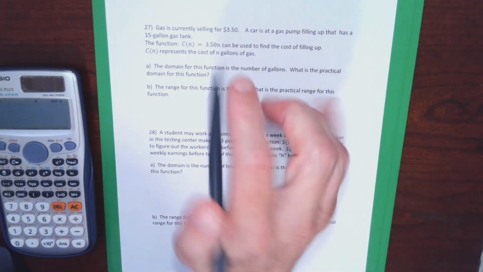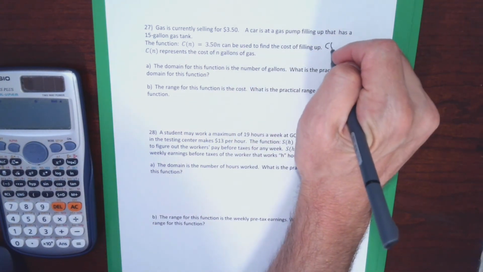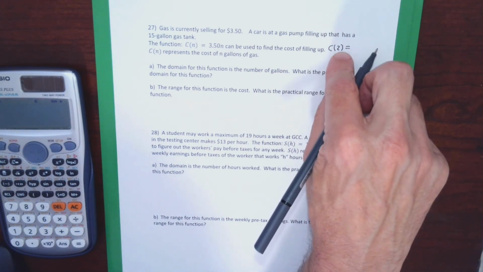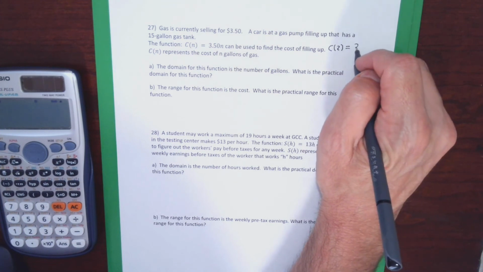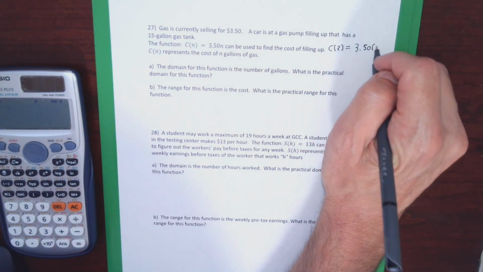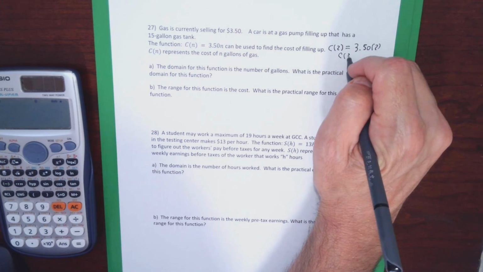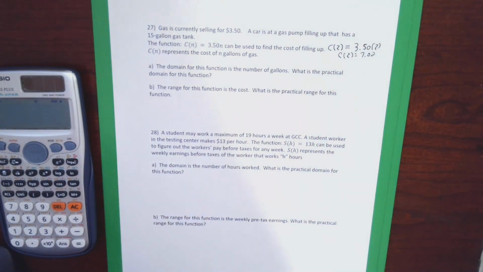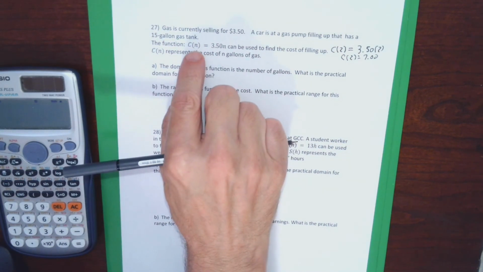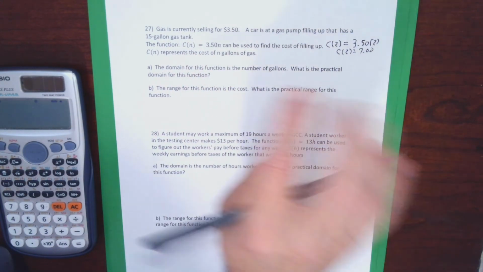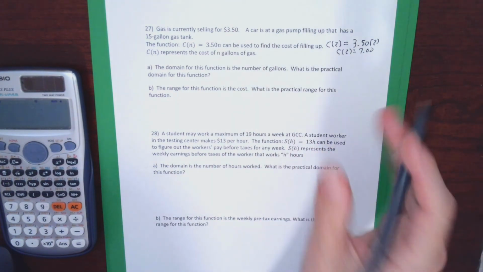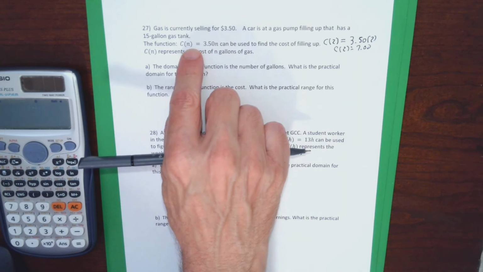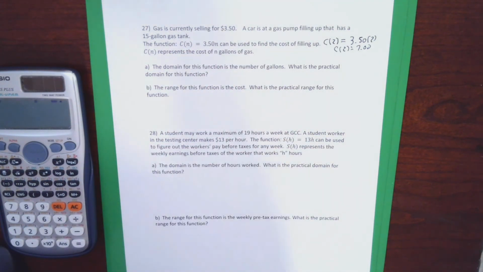If I get 2 gallons of gas, this would say the cost C of getting 2 gallons of gas is $3.50 times 2. So the cost of getting 2 gallons of gas is $7. I can do that without function notation, but that's what this function notation is doing. And notice I have new variable names. I used C and N because now the problem stands for something. The C represents the cost of filling up my tank. The N represents the number of gallons of gas that I'm getting.